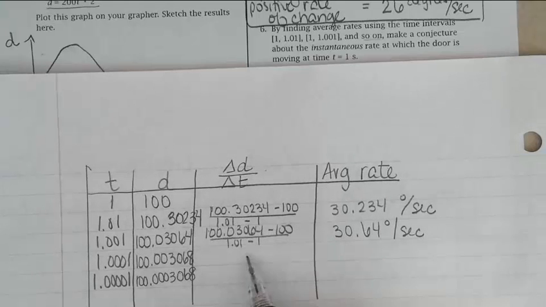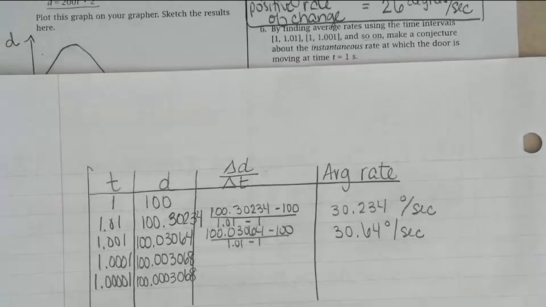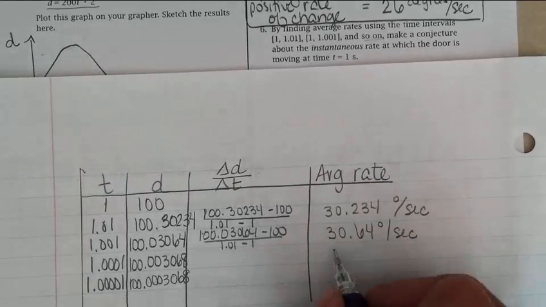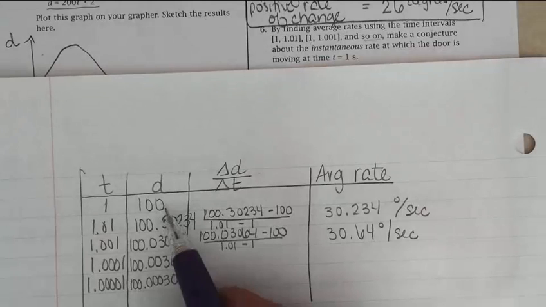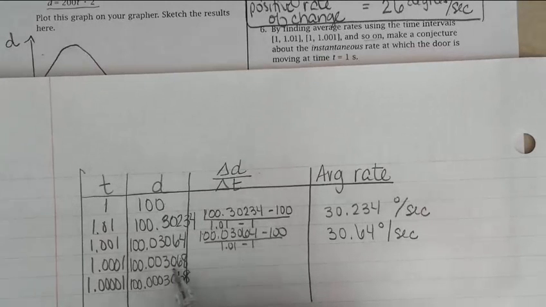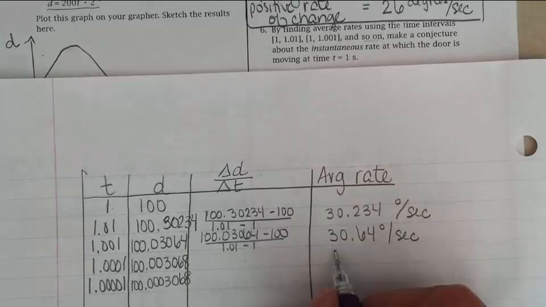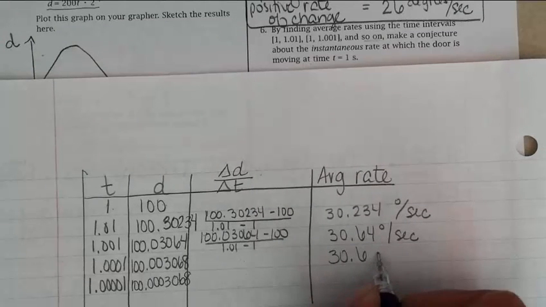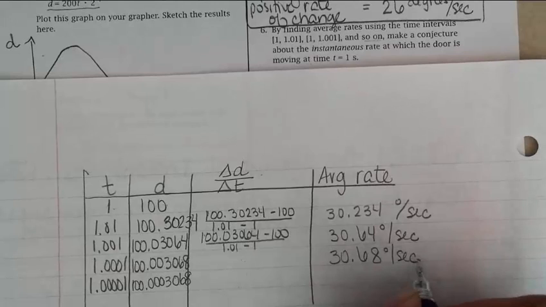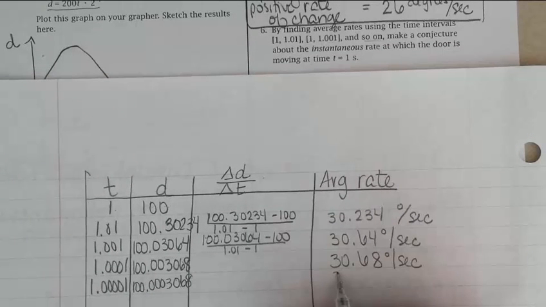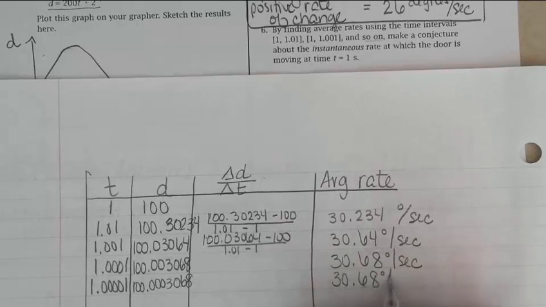Okay, so the next two, you'd find the exact same slope, because they have the exact same numbers, right? So that might be considered a limit. So when you take this and subtract that, you're just going to be left with this, divided by what's left when you subtract those. And when you divide those, you're going to end up with 30.68 degrees per second. And this becomes the exact same thing. 30.68 degrees per second.